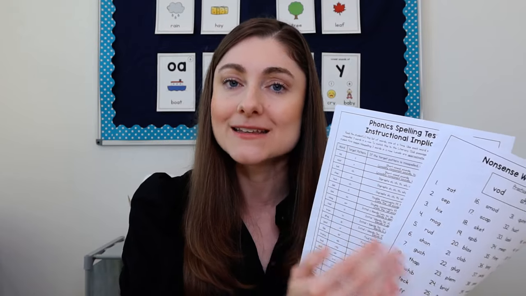If you're a member, it's inside the intervention central area. This is a nonsense word reading assessment and a spelling inventory. The spelling inventory will assess spelling and see if there's any little hidden weaknesses there. But the nonsense word reading shows how they can apply their phonics knowledge to read new words, because these aren't real words, right?